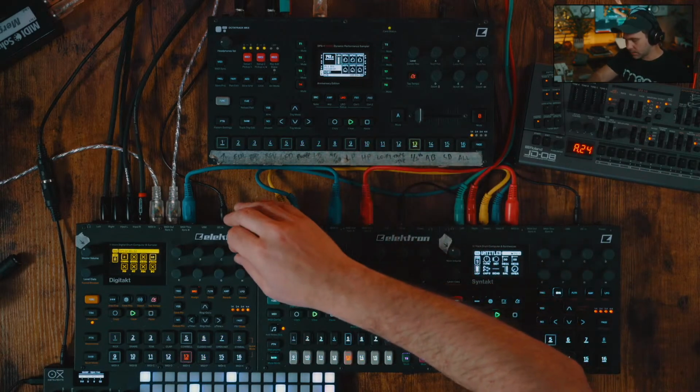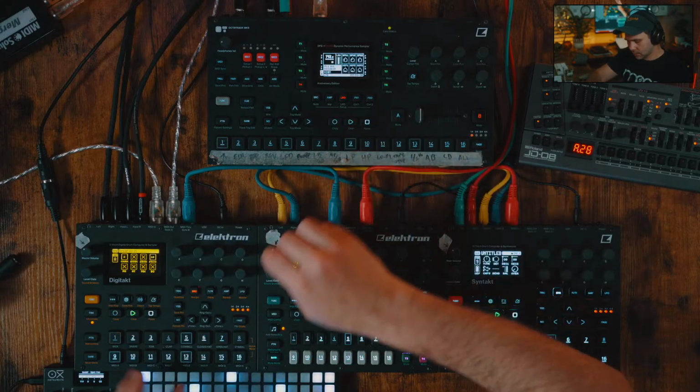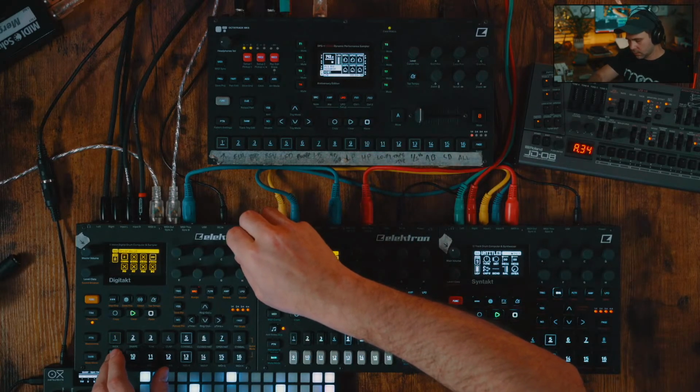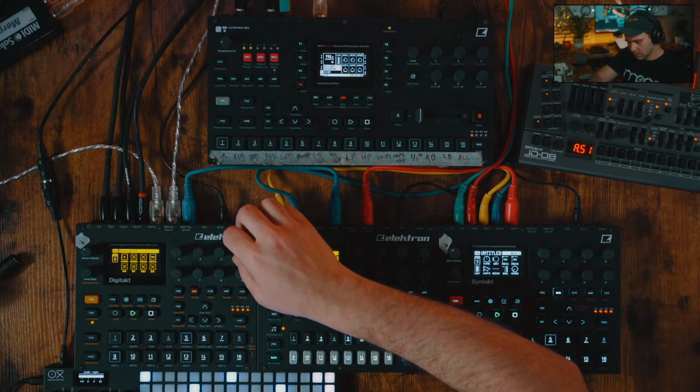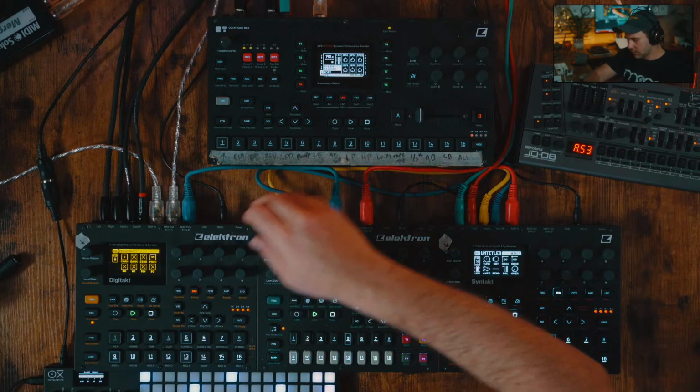Try a different patch. Try with the piano.